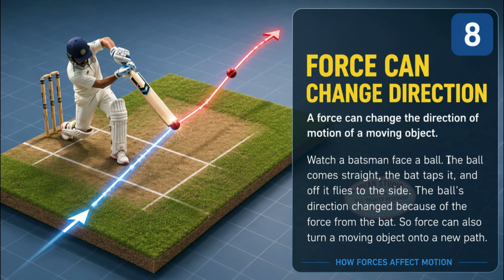Force can change direction. Watch a batsman face a ball. The ball comes straight, the bat taps it, and off it flies to the side. The ball's direction changed because of the force from the bat, so force can also turn a moving object onto a new path.